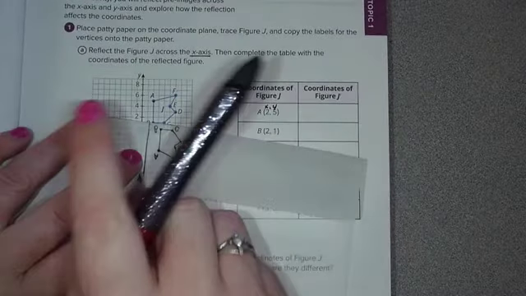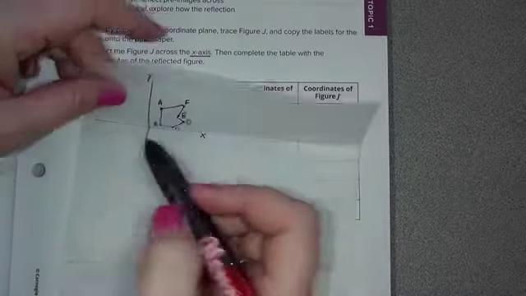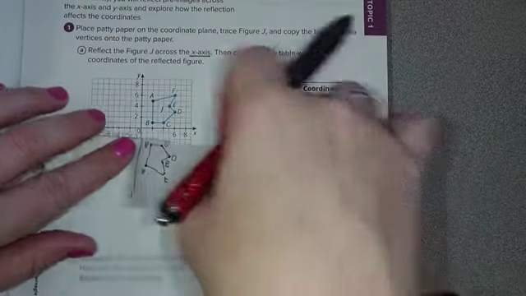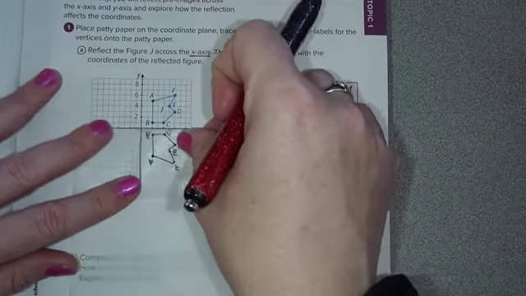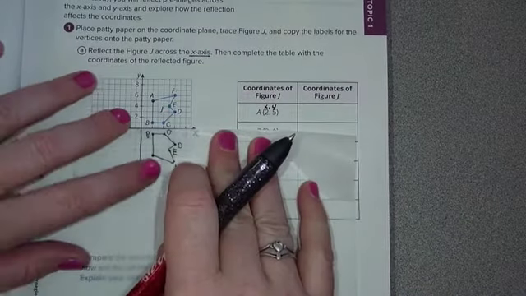So we're folding along that line that I drew, and honestly, the stronger you make that line, the more defined you make it, the better it is. Then I'm going to line up the y-axis on the bottom half of the y-axis.